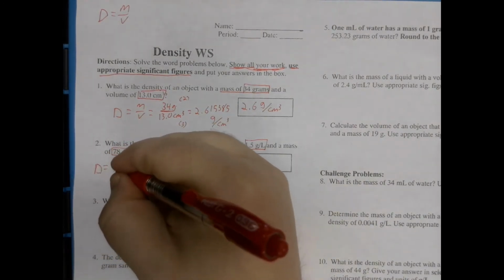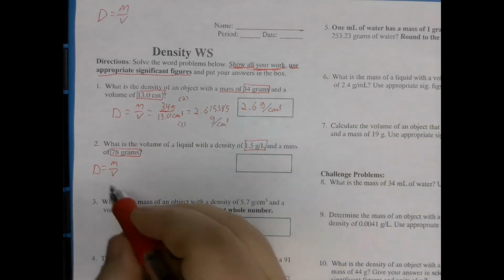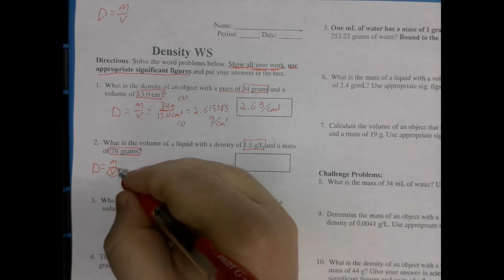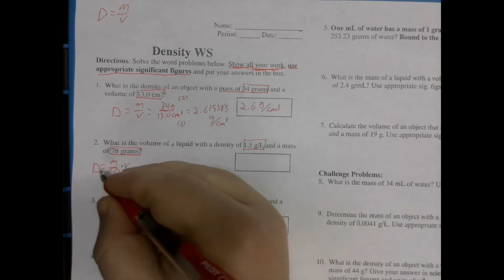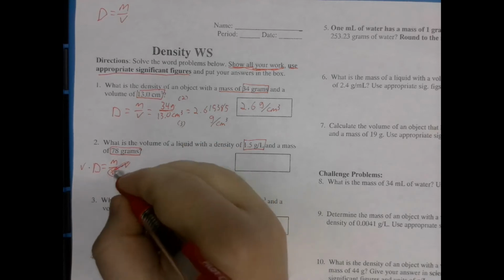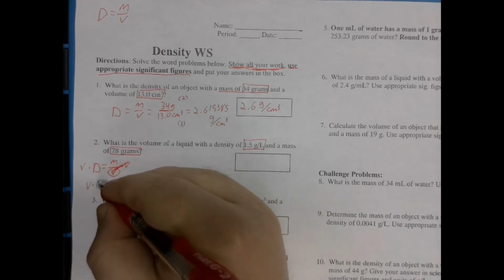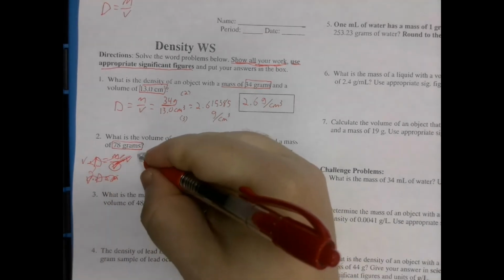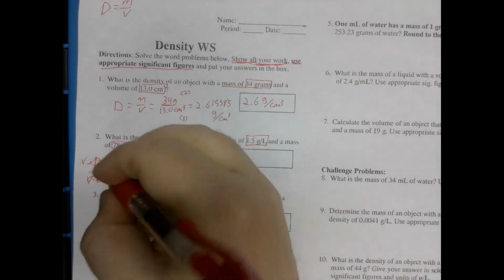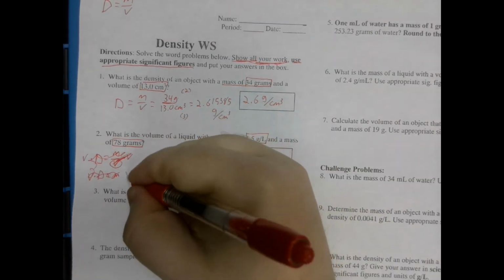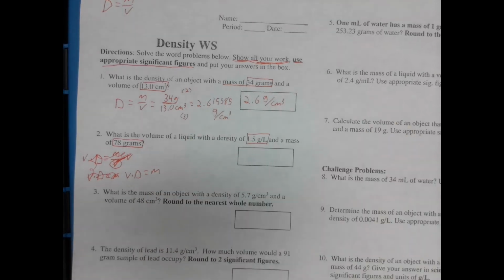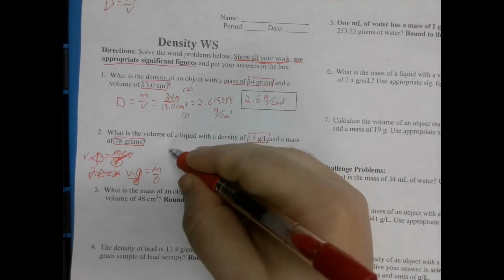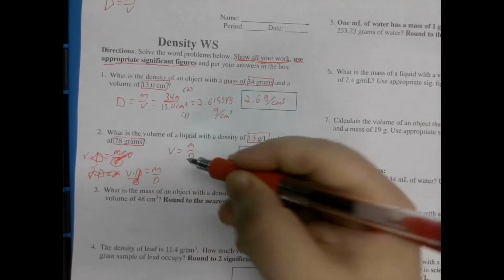Density is equal to mass divided by volume. We are looking for volume. So to solve for volume algebraically, multiply volume to both sides. Cancels out on this side, so we get volume times density is equal to mass. I did this wrong. And we're solving for volume. Oh, no, I did that right. So volume times density is equal to mass. And now we divide by density. Crosses out. Volume is equal to mass divided by density.